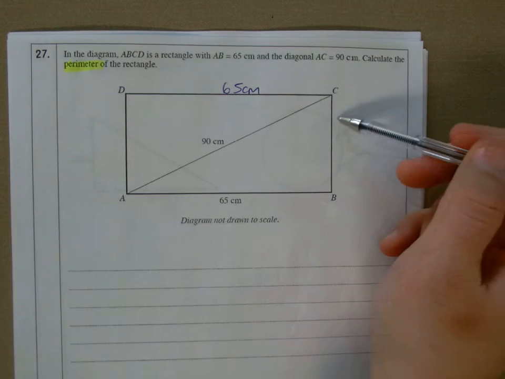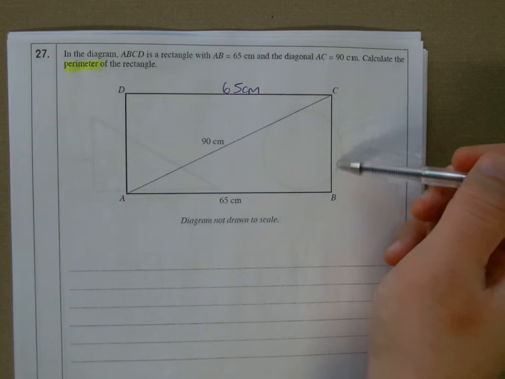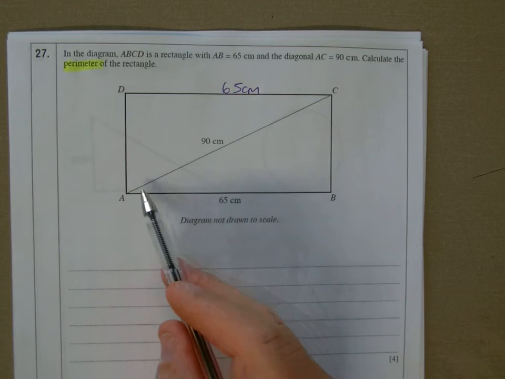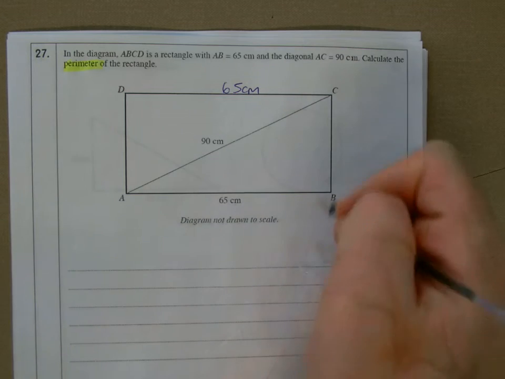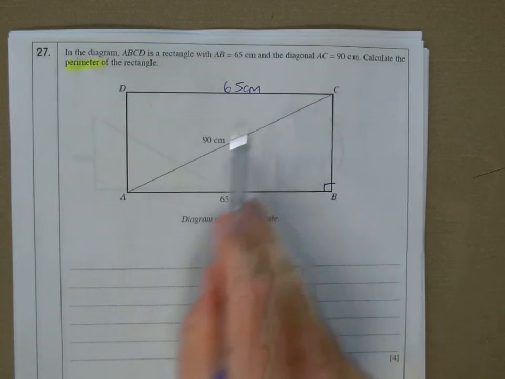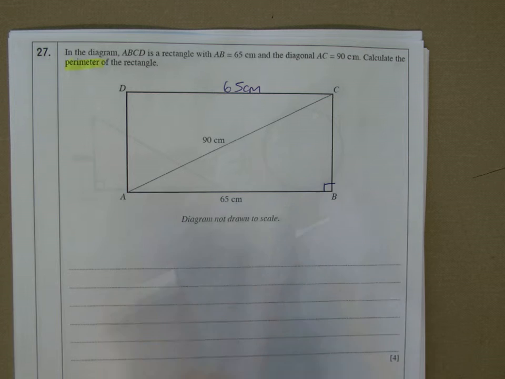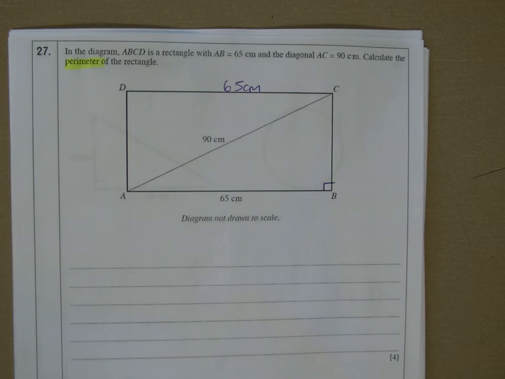What we don't know is this side here. It's just not given to us. However, with the fact that they're giving us a diagonal here, we could look at this triangle, and we've got those two sides, so we could use Pythagoras. We could use Pythagoras to figure out that side there.